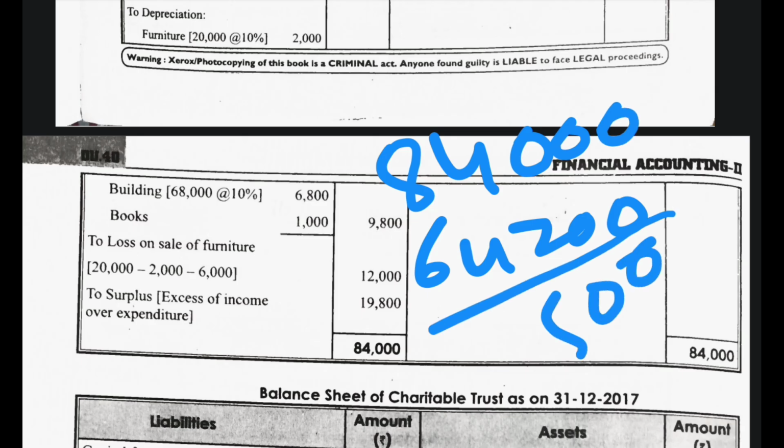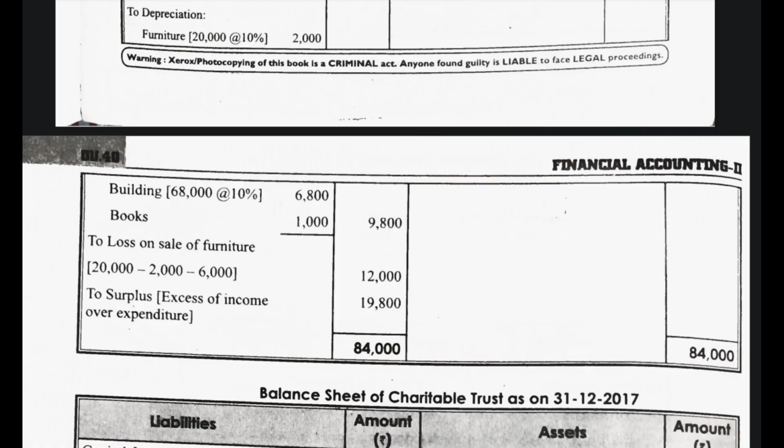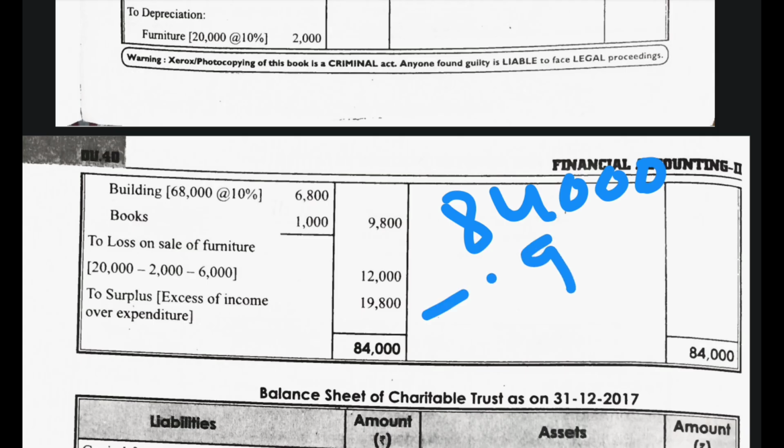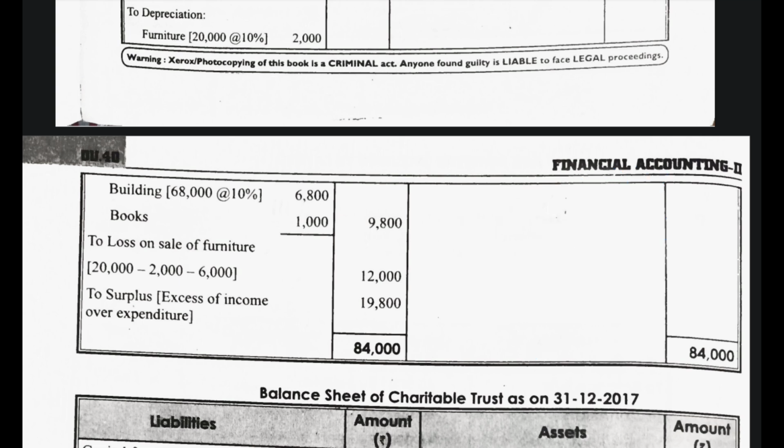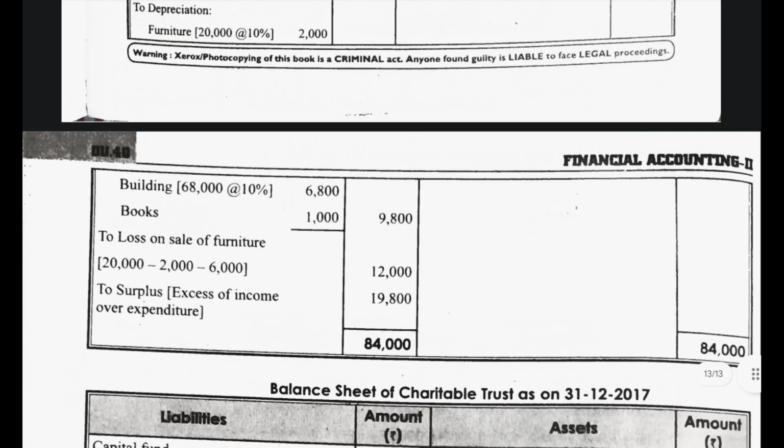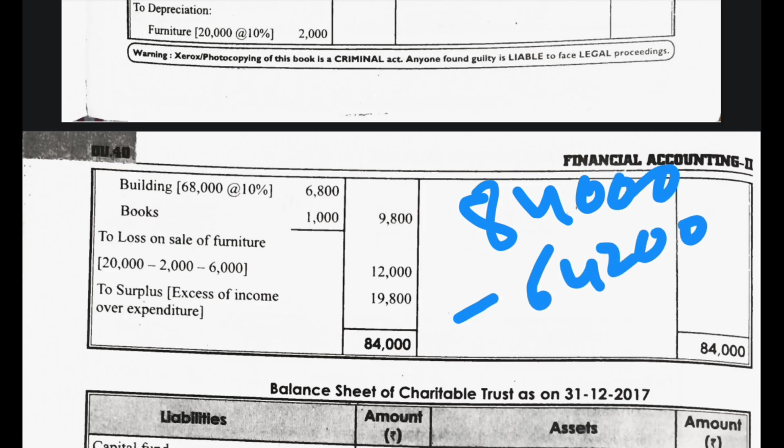Now we have to minus this. 84,000 minus 64,200. We will get 19,800.